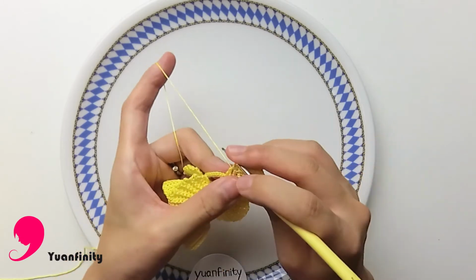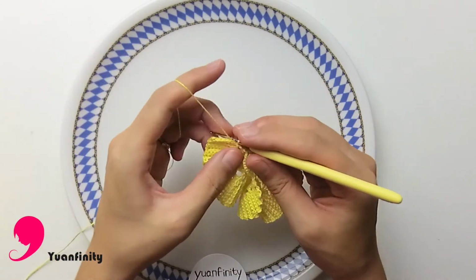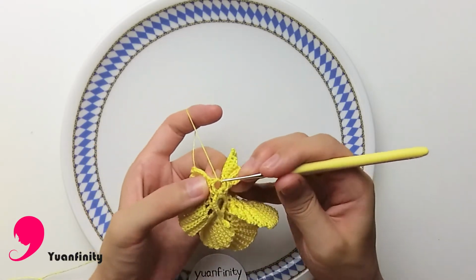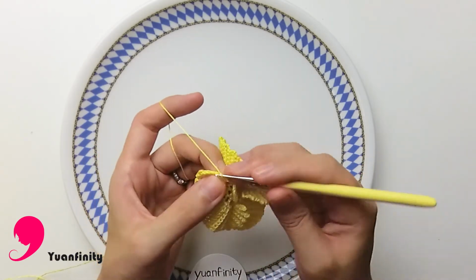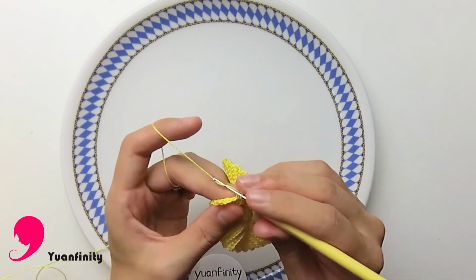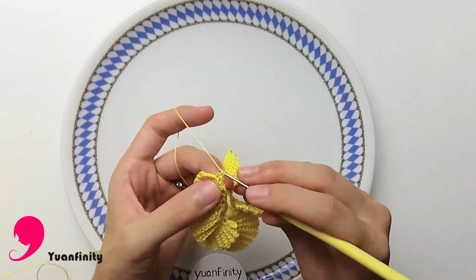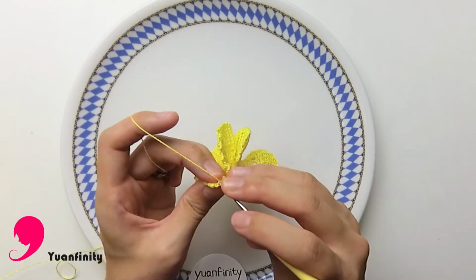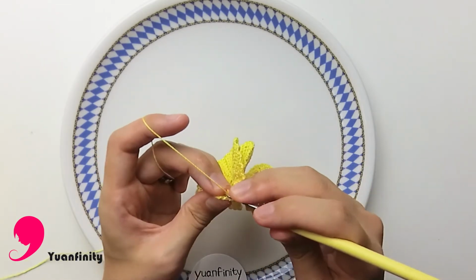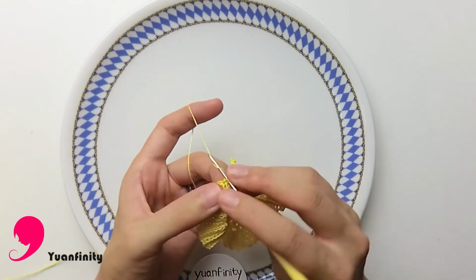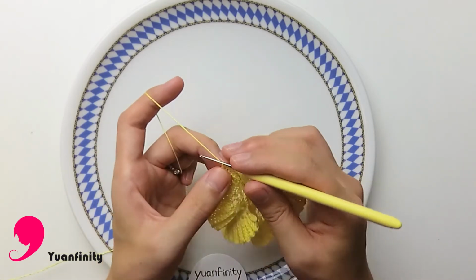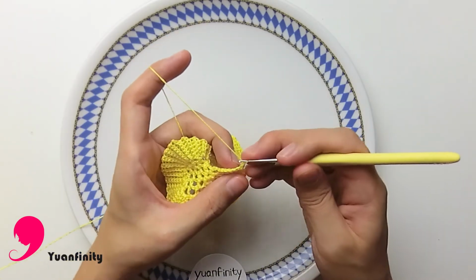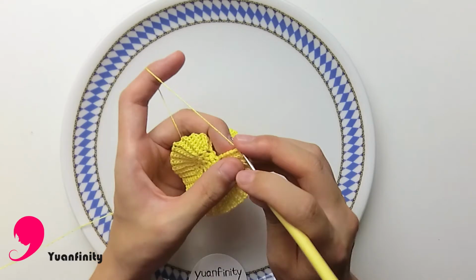Slip stitch in the same chain space and turn, 6 single crochets in this round. And then turn the work, continue with the decrease, chain 1, skip the first one, start from the second one.